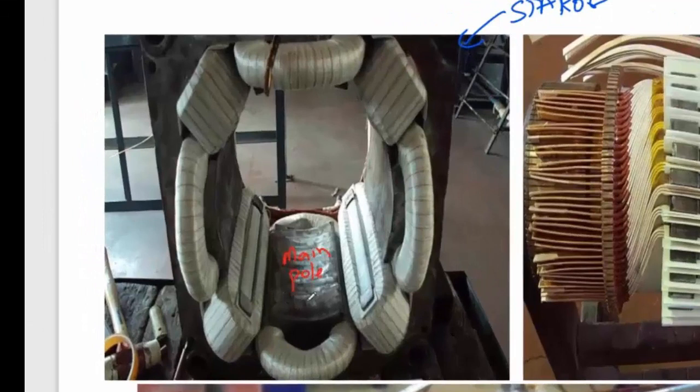One, main pole. Two, main pole. Three, main pole. Four. That is a four-pole machine. That is the field coil, or pole coil.